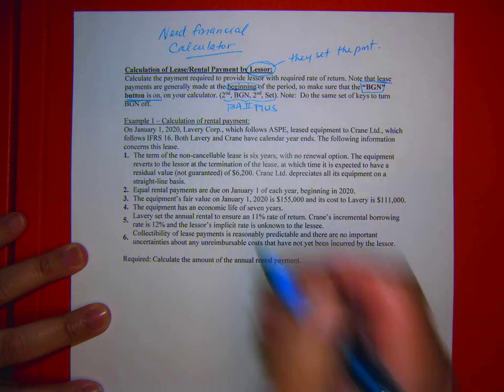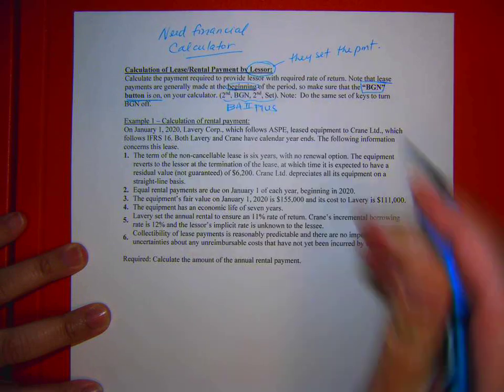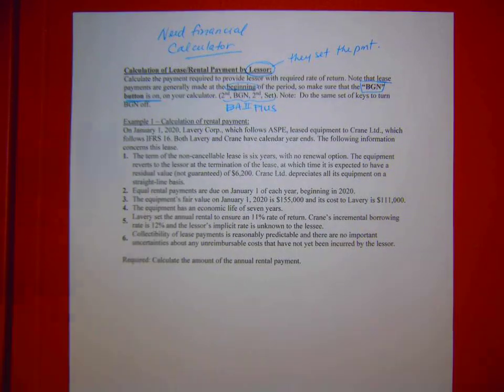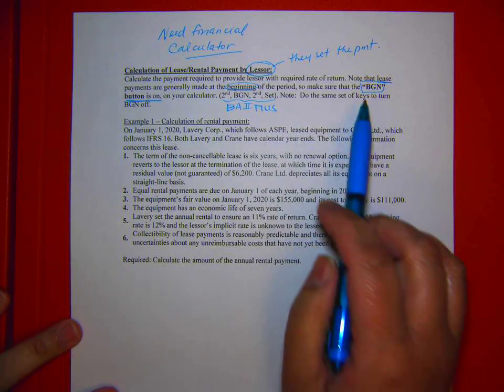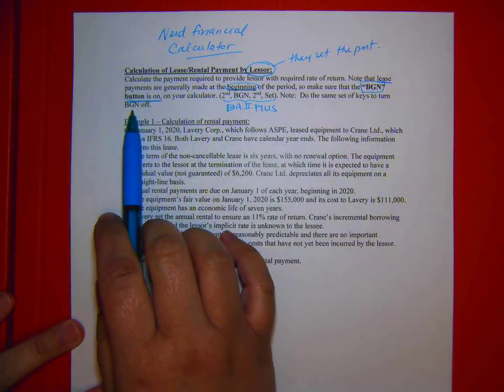you set it on. If you're using Excel, because of course you'll be able to use Excel because the final is open book online, make sure you put in, there's a 0 or a 1. 1, I believe, puts it at the beginning, but you can double check that. Then do the same set of keys to turn BGN off.